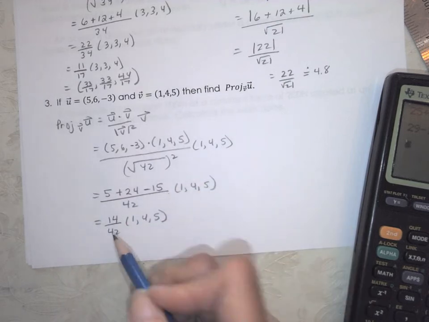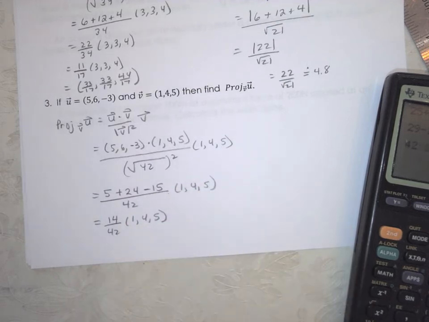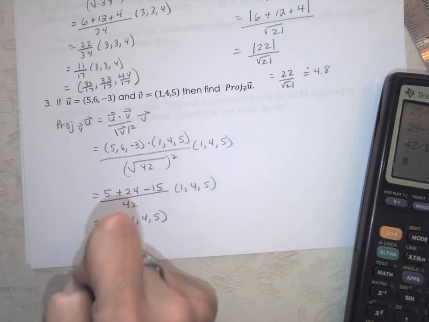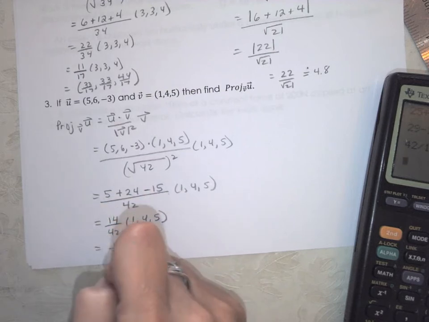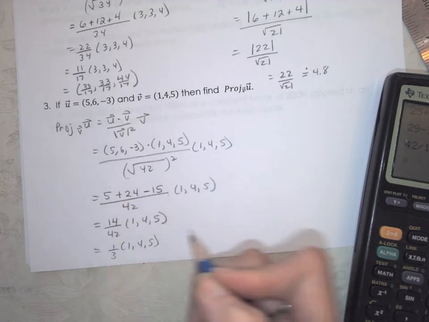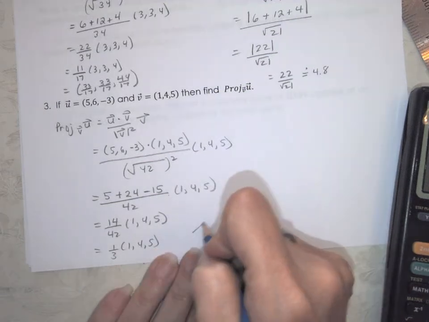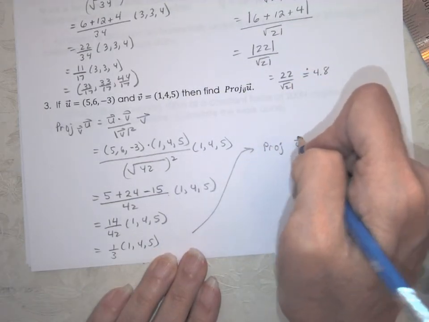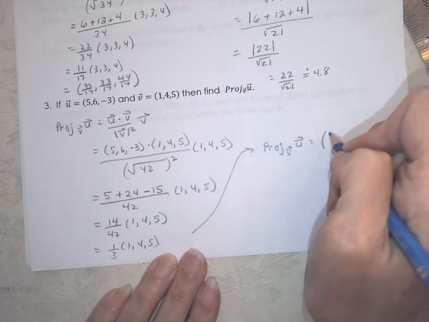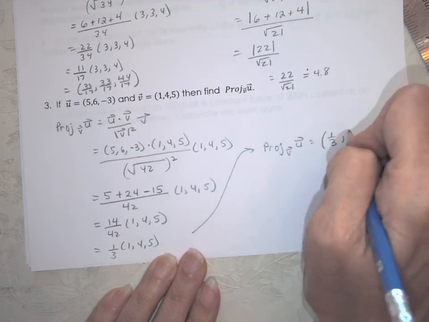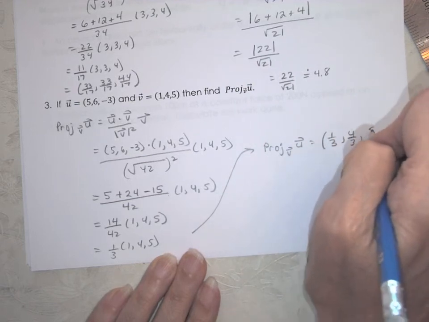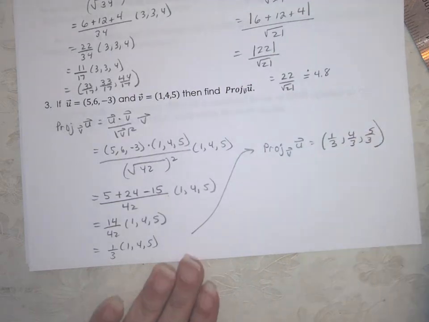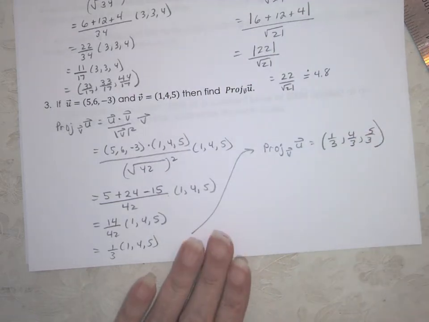I think 14 goes into 42. So you can divide top and bottom by 14, yep, and you get 1/3. That's nice. So that means the vector projection of u on v is 1/3, 4/3, 5/3 as an ordered triple.